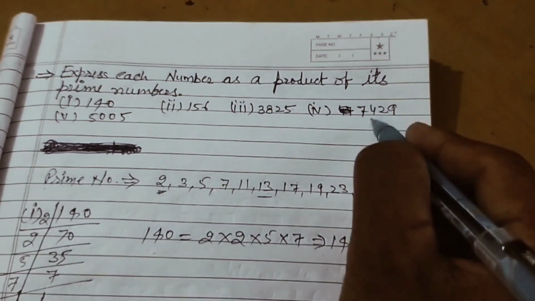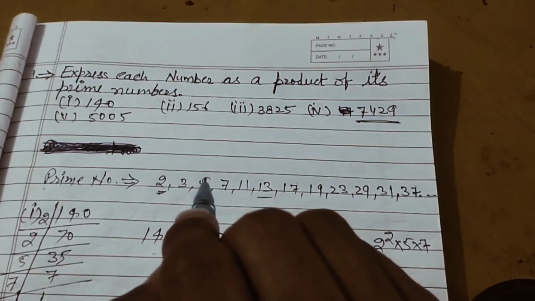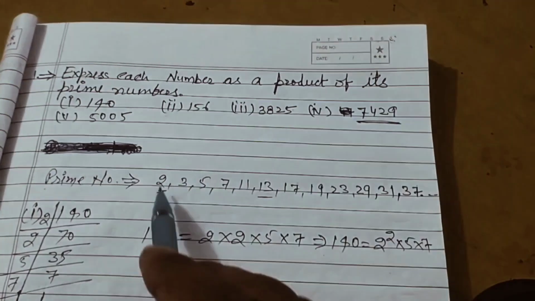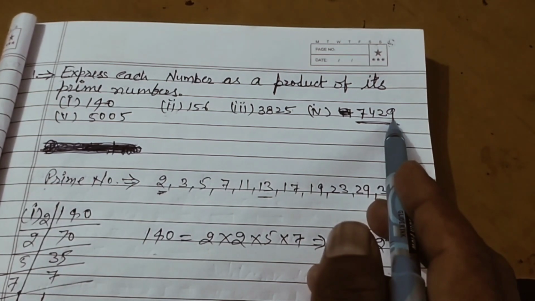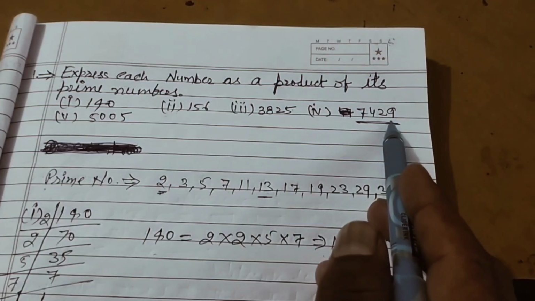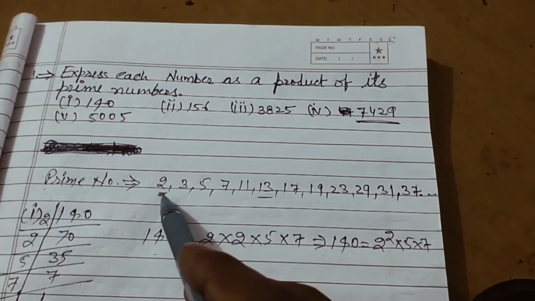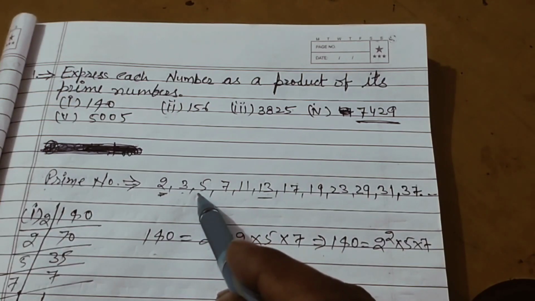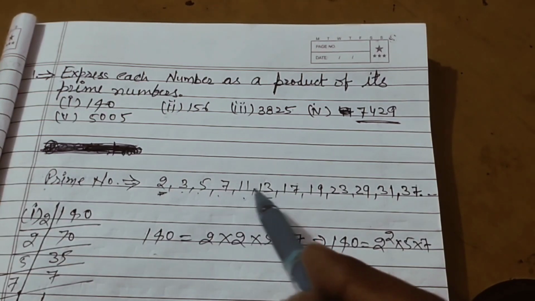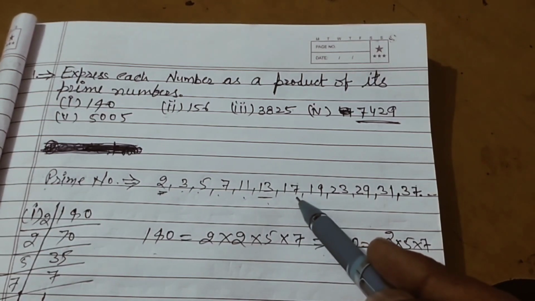Now please check this number. Is this divisible by 2? No. This doesn't have a multiple of 2 in its unit digit, so it is not divisible by 2. Also not divisible by 3, also not divisible by 5. What about 7, 11, 13, 17?